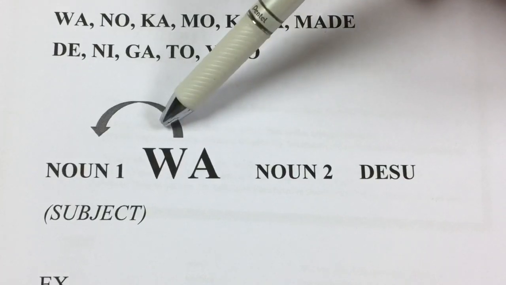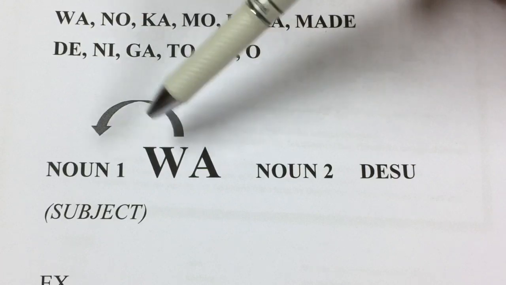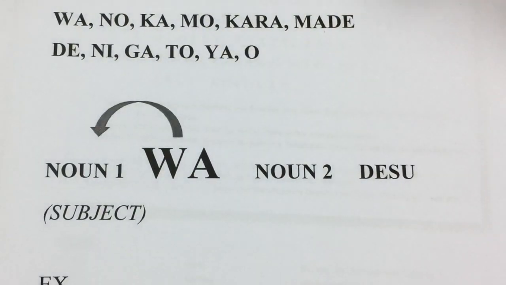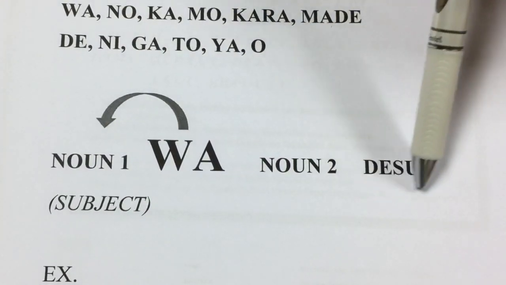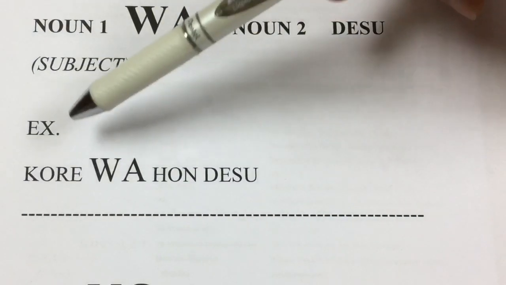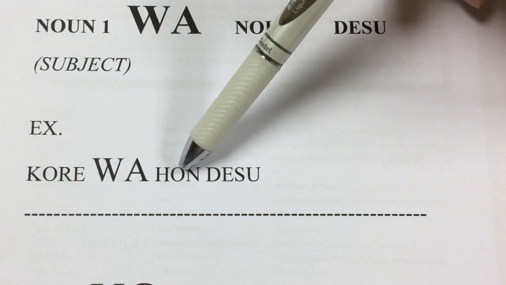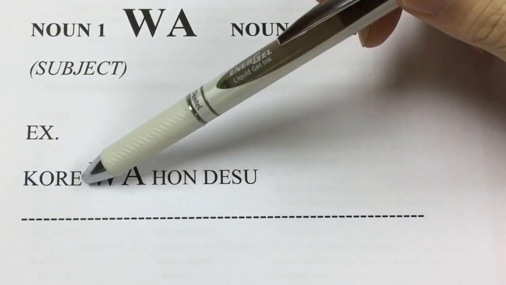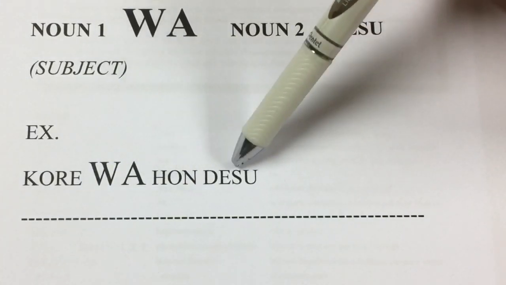So Japanese particles don't have a meaning. They are just showing the part of speech of the word they follow. So in this case, noun number 1 is the subject, and the noun at the end is noun number 2. Let's take an example. これは本です。これ, this one, 本, book. So これ wa shows that we're talking about this thing. And then what is this thing? This thing is a book.